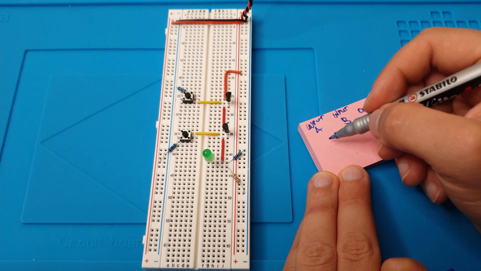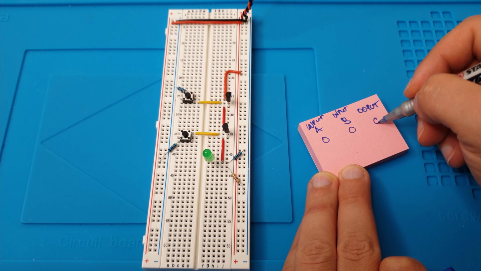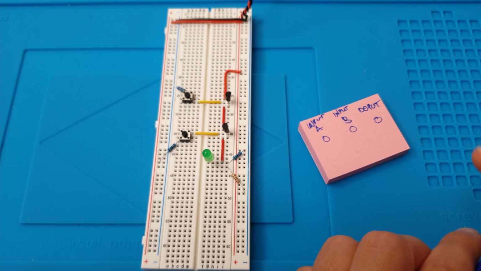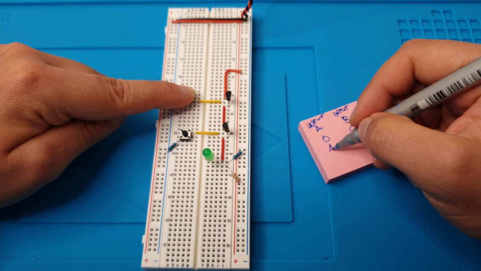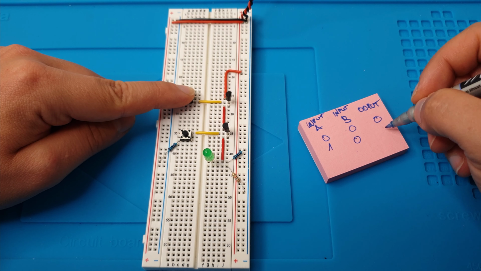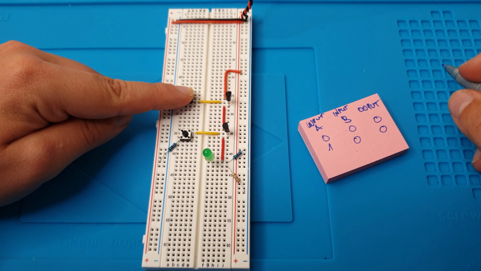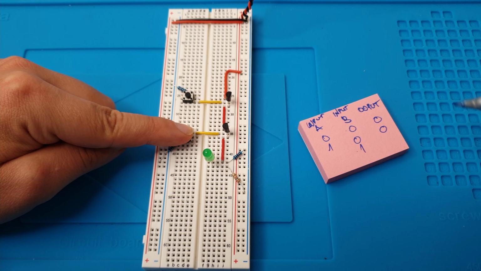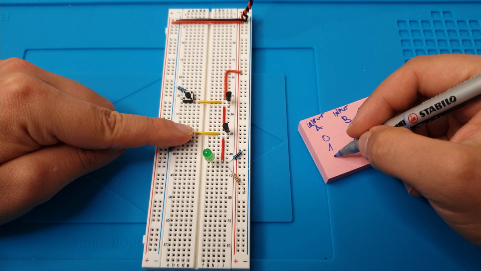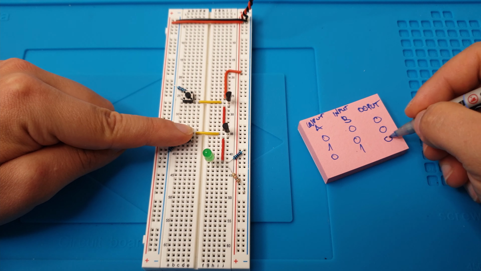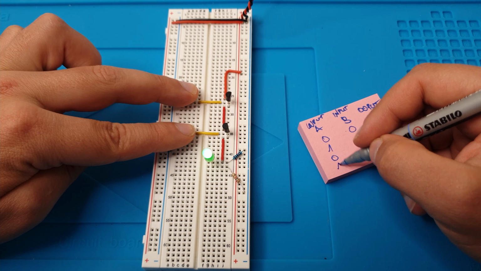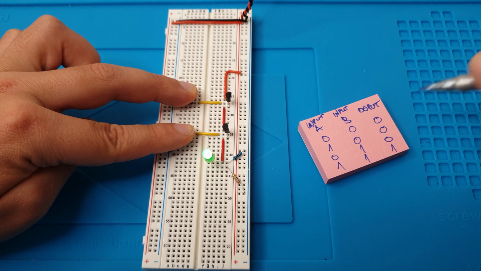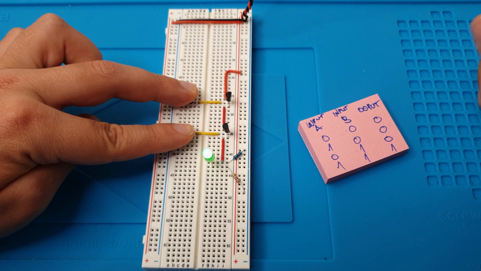If the input A is off and the input B is off, the output will be also off, which is represented exactly in this case. If the input A, we turn it on, but if input B is still off, the output will be also off. If the input B, we turn it on, but the input A is off, the output will be off. But if input A and input B are on, the output is also on, which is represented in this case by the light.